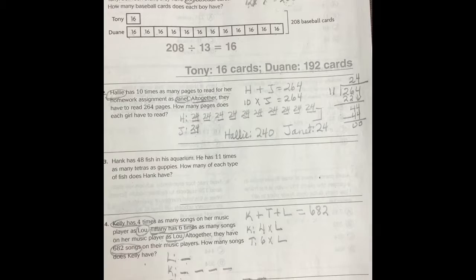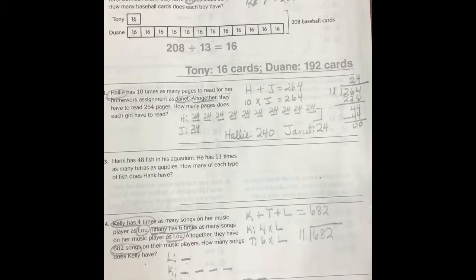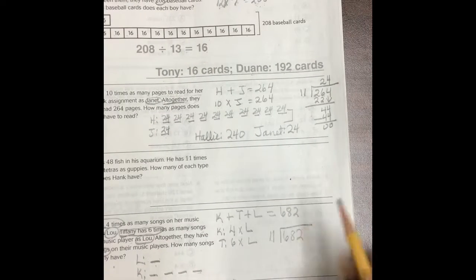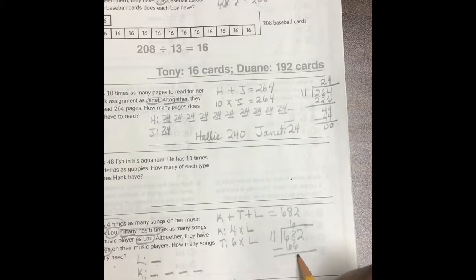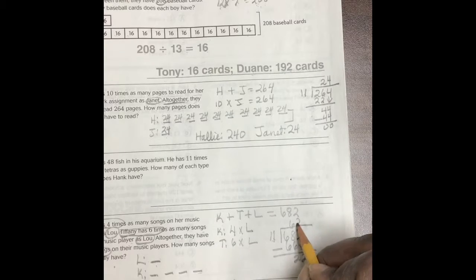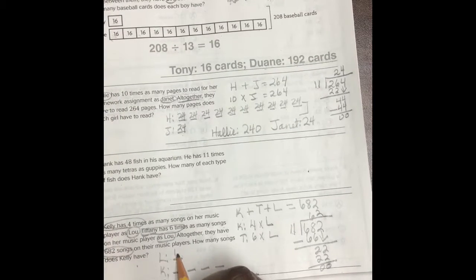So now let's take a look. Altogether, they have 11. So if that is the case, then we take 682 divided by 11. How many 11s are in 68? 6. Subtract. It's 2. Bring down the 2. How many 11s are in 22? 2. It's 22. Problem is over. So then Lou has 62.